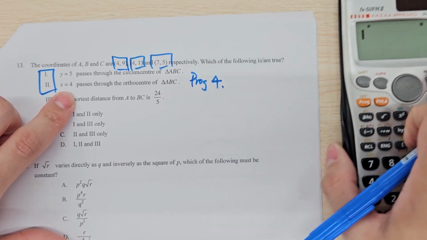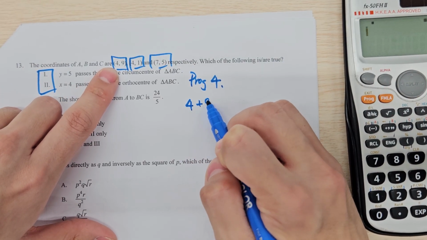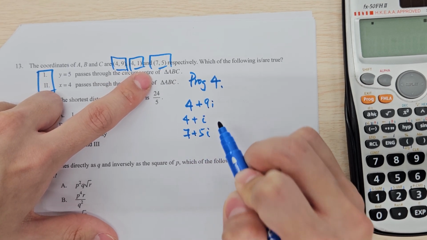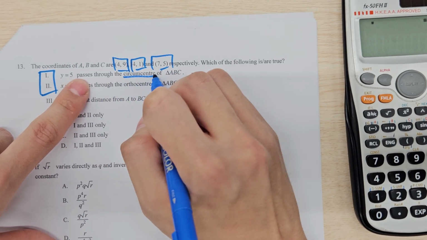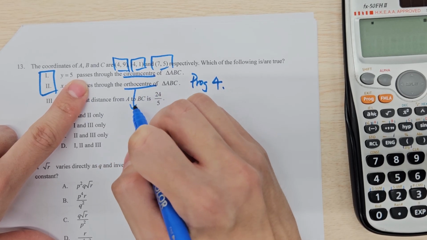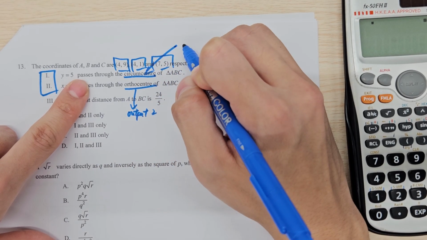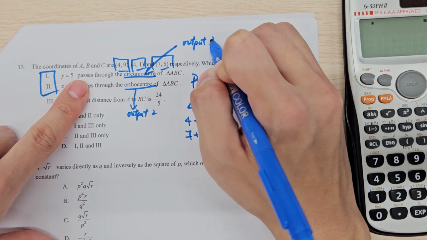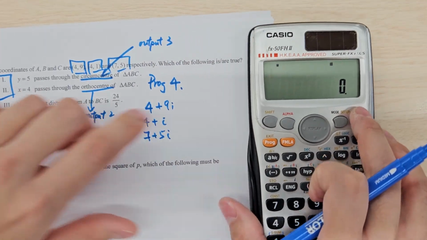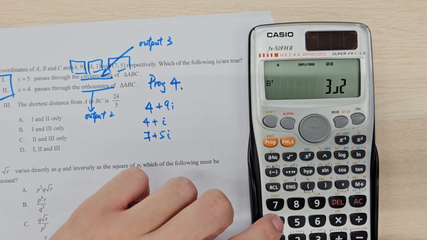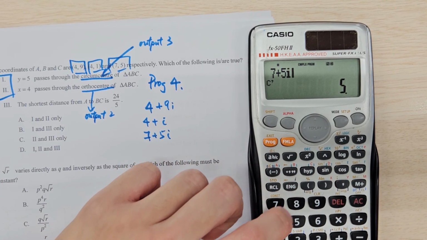Let's change the points into 4 plus 9i, 4 plus i, and also 7 plus 5i. We want to check the circumcenter and orthocenter. Orthocenter is output 2, and circumcenter will be output 3. Let's check the value. So program: 4 plus 9i, 4 plus i, and also 7 plus 5i.